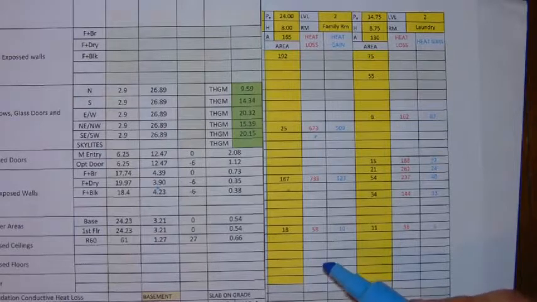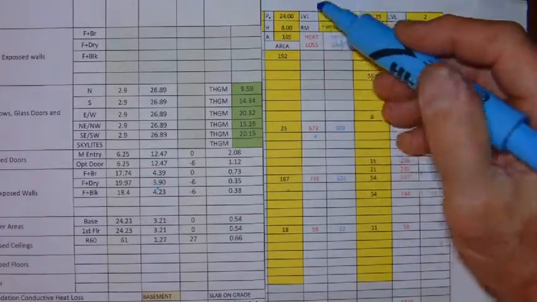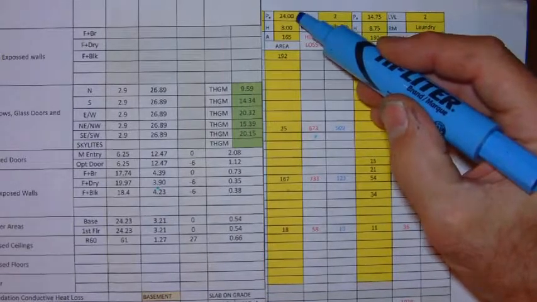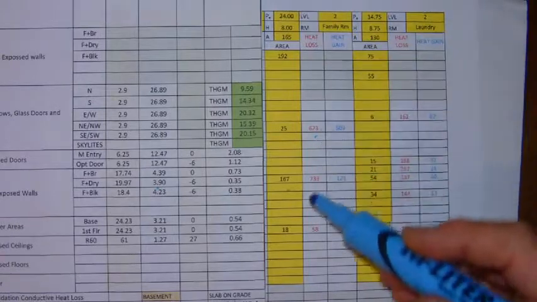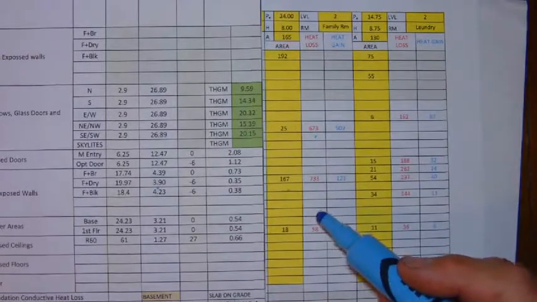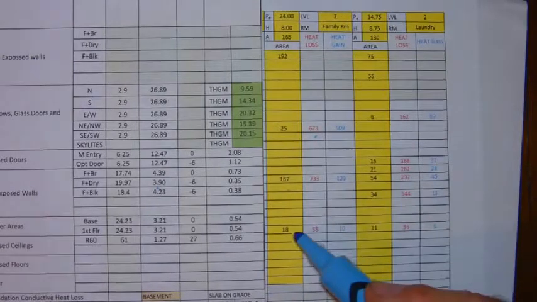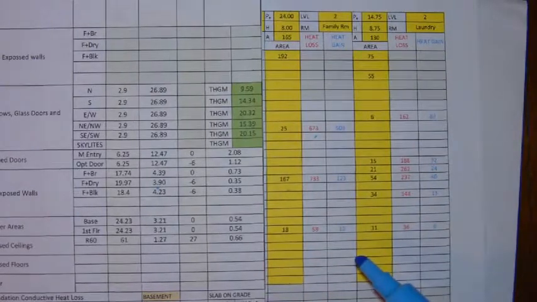Again, the header is 0.75 feet high, so the length of the header is equal to the exposed perimeter, 24 feet. The area of the header would be 24 feet times 0.75 to give us 18 square feet of header.